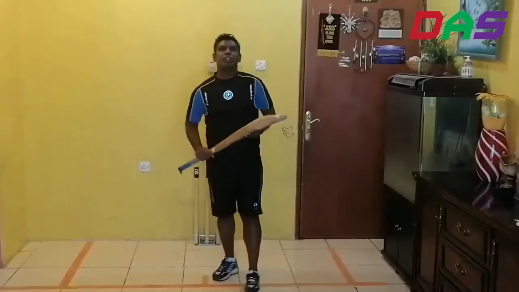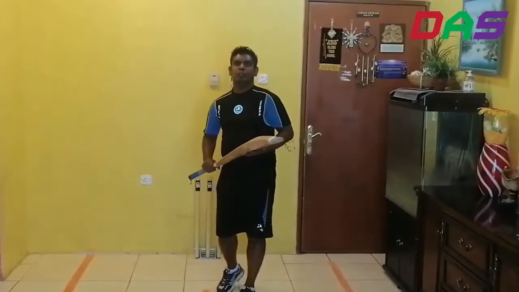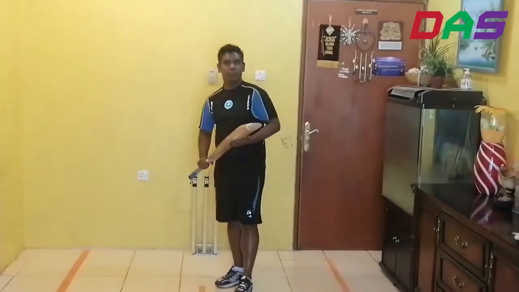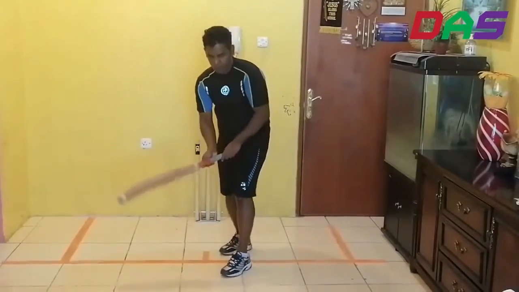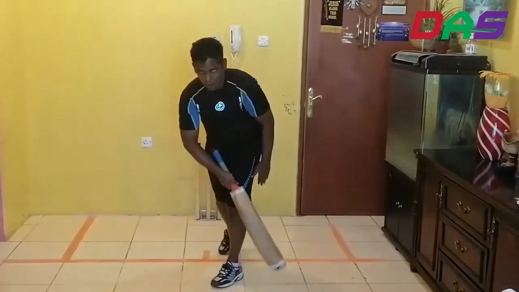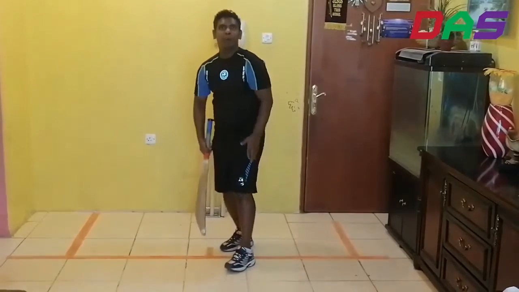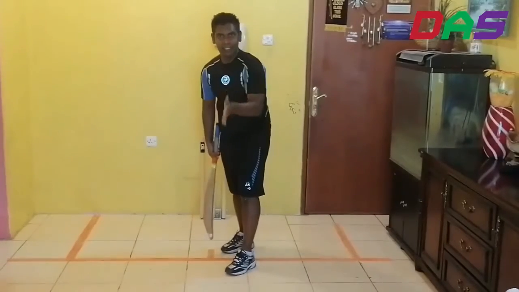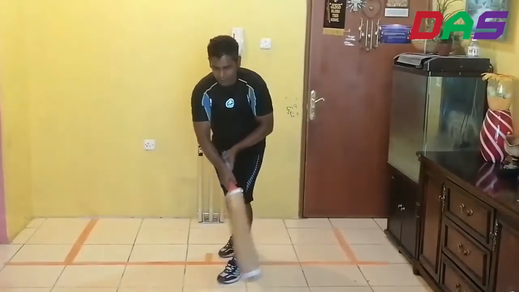Now, let's see which ball we have to play for the forward defense. Mostly these are full length balls, which means the ball is bouncing closer to the front part. And the line is, of course, the middle line, and the full length is where the ball is pitching.